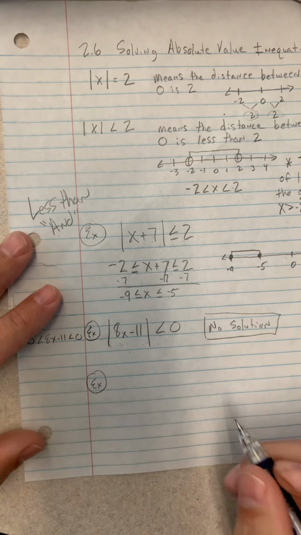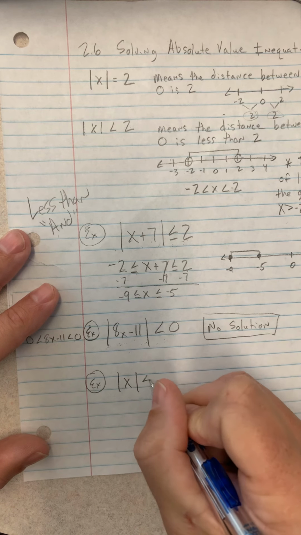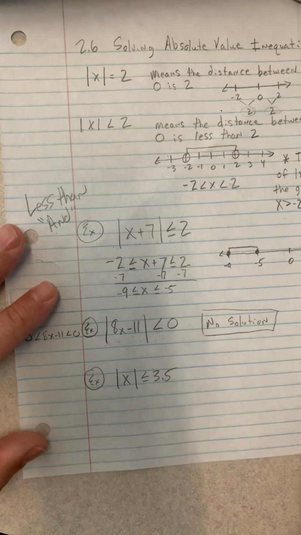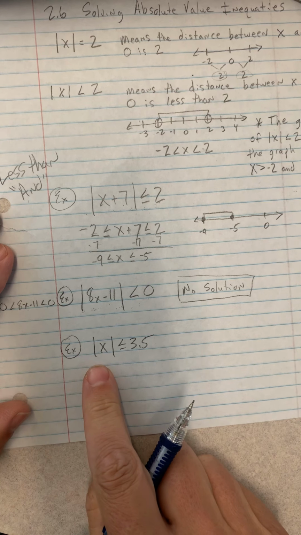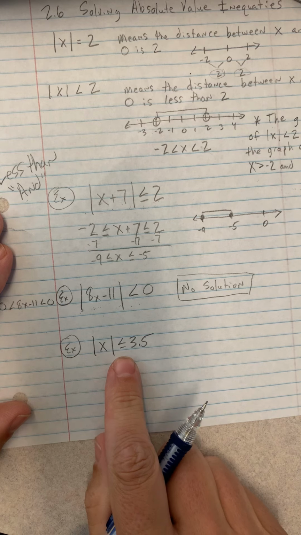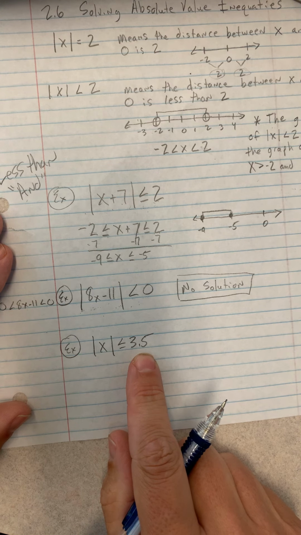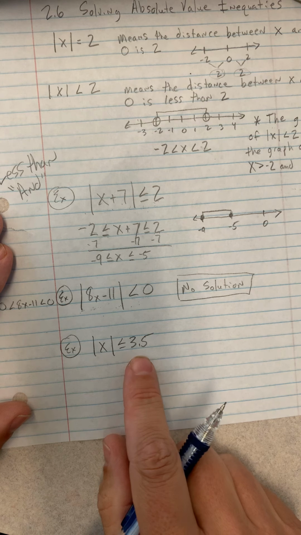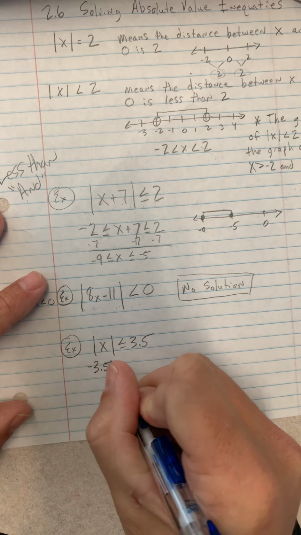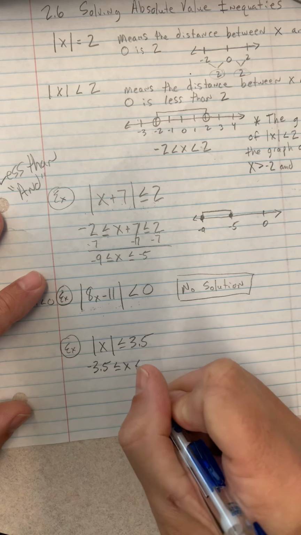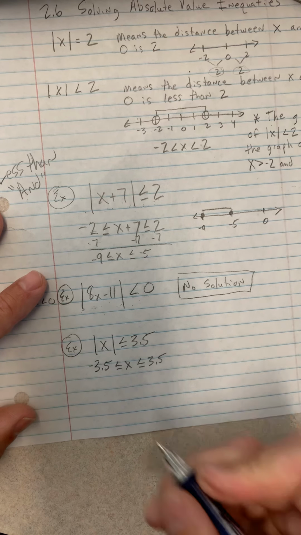Next example. Do an easy one, just setting it up. First thing you're going to do is ask, is the absolute value isolated? It is. I see a less than symbol. I don't have any 0. I don't have any negative numbers here. This just needs to be set up and solved. The negative 3.5 goes here, is less than or equal to x, is less than or equal to 3.5. That's it. That's all I've got to do.